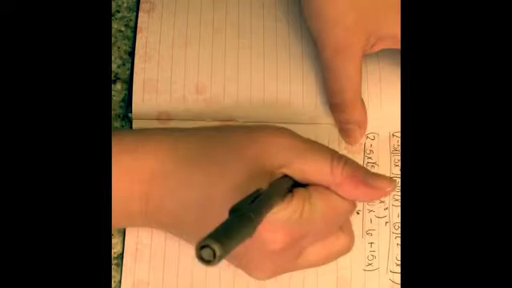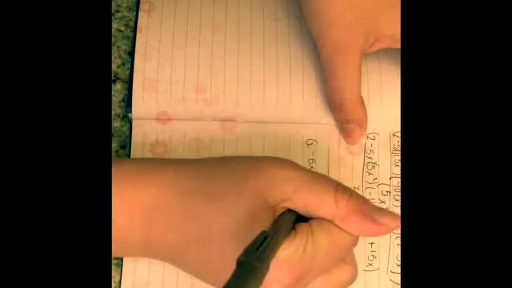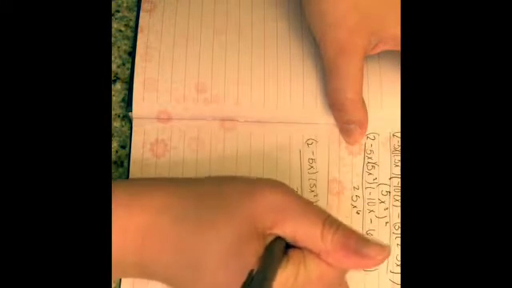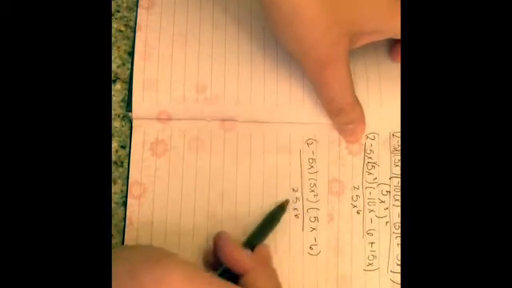I'm running out of room, so I'm going to go on to the next page. Okay, using what we just wrote, I'm going to hopefully simplify further. So I have 2 minus 5x squared. Negative 10 plus 15x is positive 5x minus 6 over 25x to the 6th. So now I see these two things, knowing that something there can cancel out.